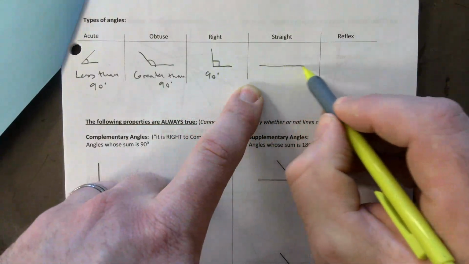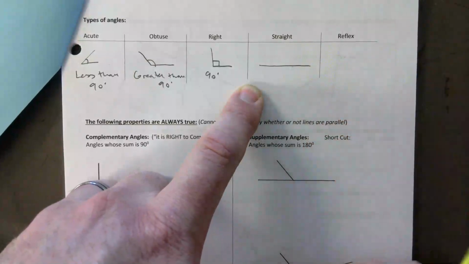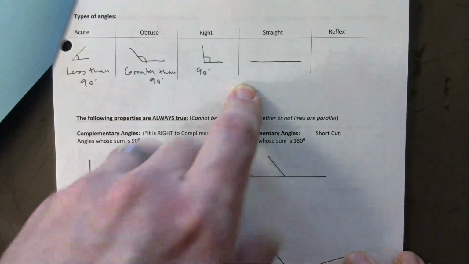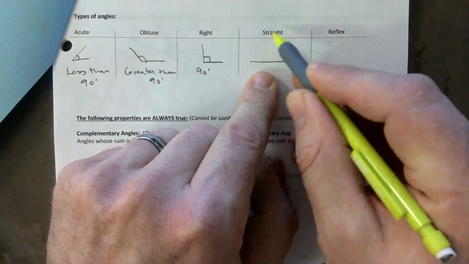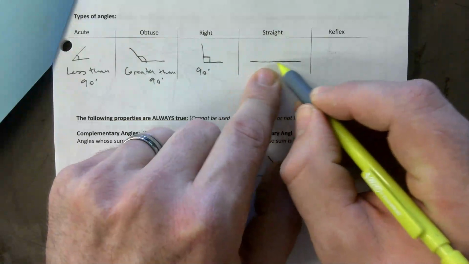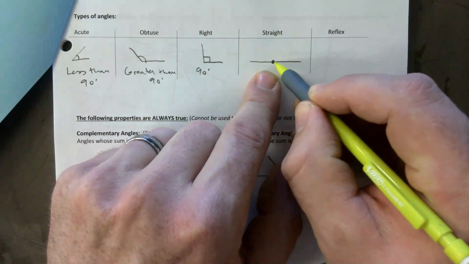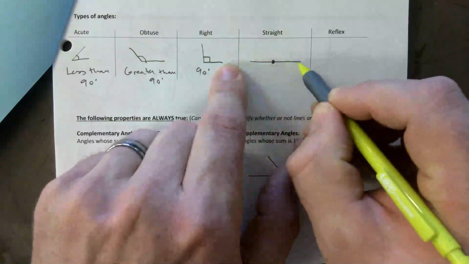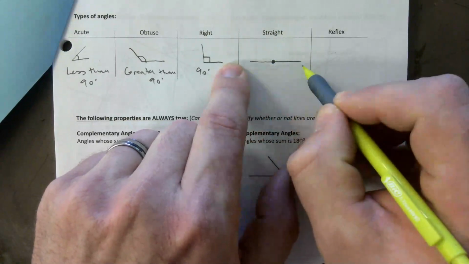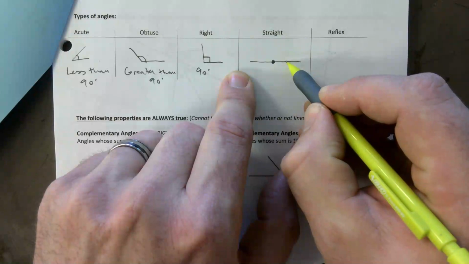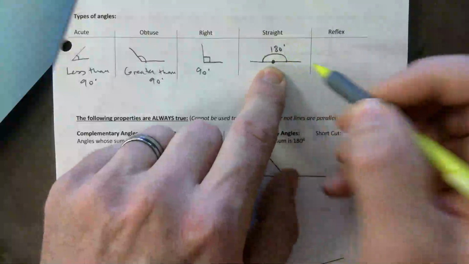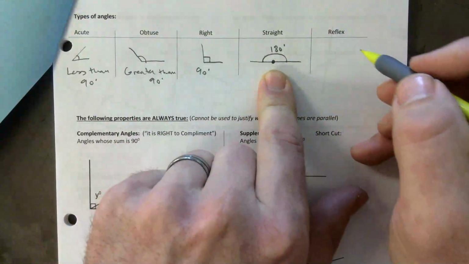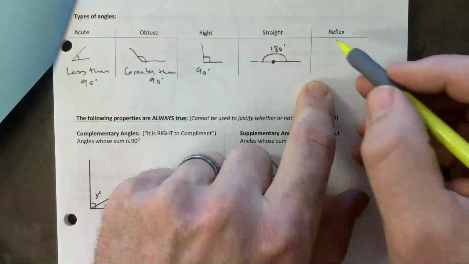A straight angle, this one is always overlooked, but the importance of this. A straight angle is basically, think of a straight line and cut it anywhere you want. Now you've split it into two segments. If you were to measure from one to the other, that'd be 180 degrees.